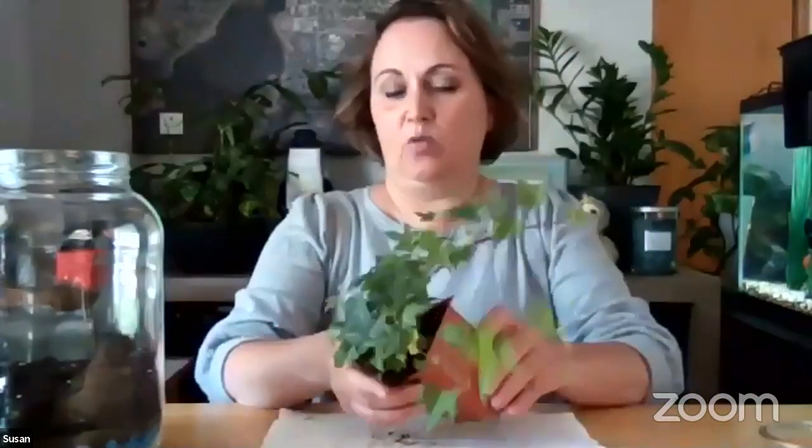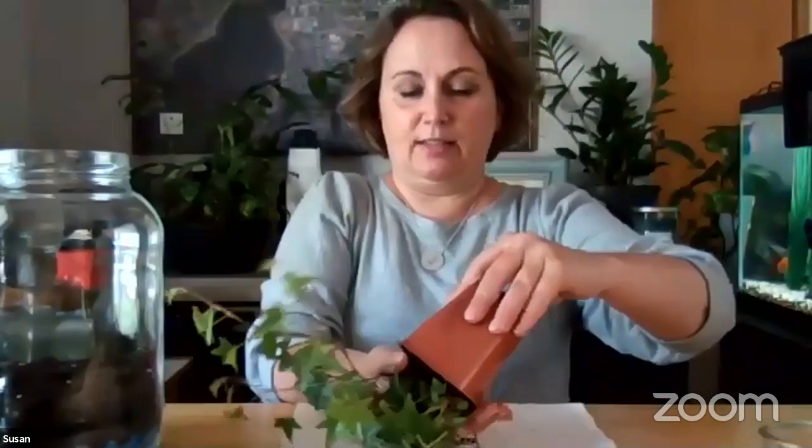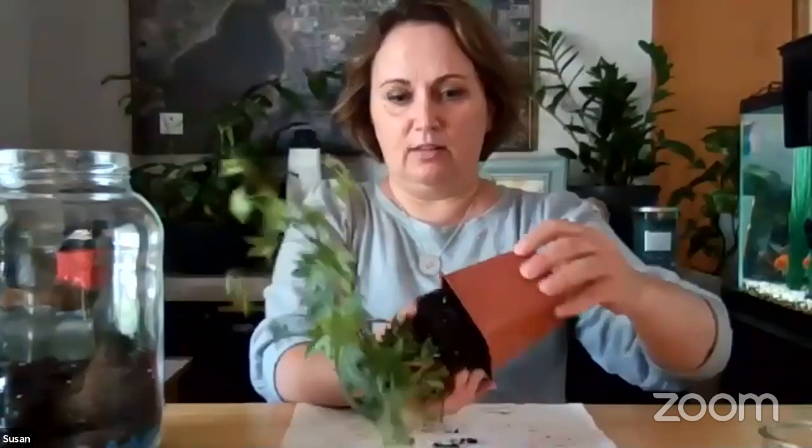Another tip I have is if you're using more than 1 plant, to make sure that they have the same water needs. You don't want to put a tropical plant in with a succulent, and one likes water and one does not like water. Tip number 3 I'm about to show you here is I take this ivy out of this little pot.